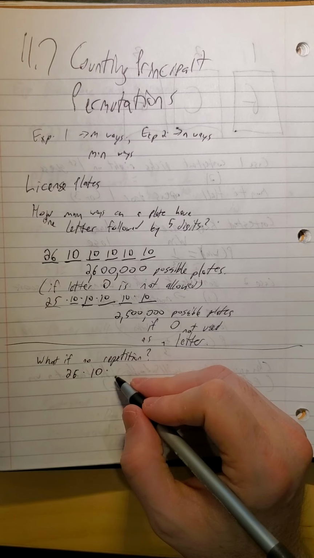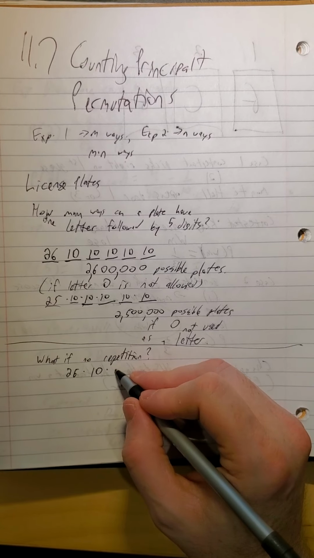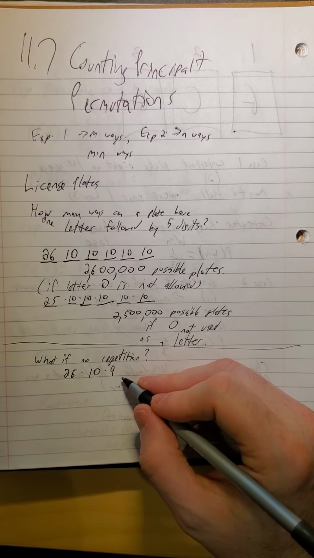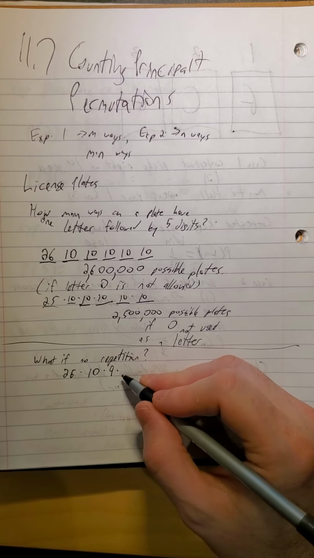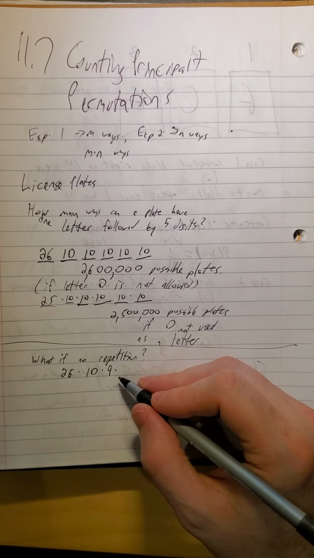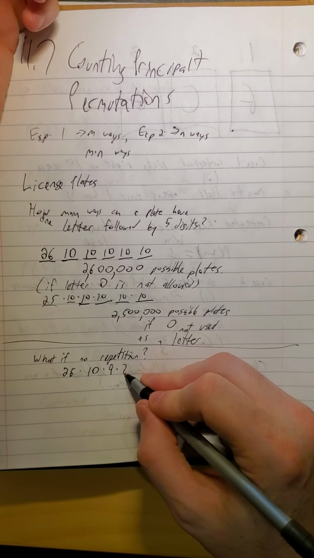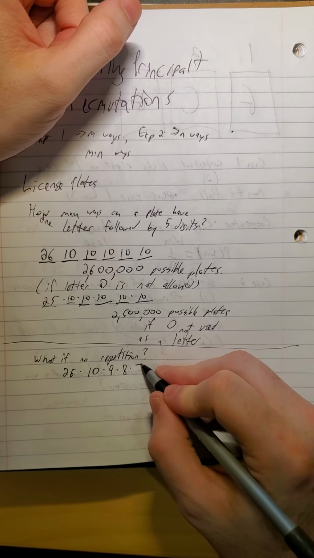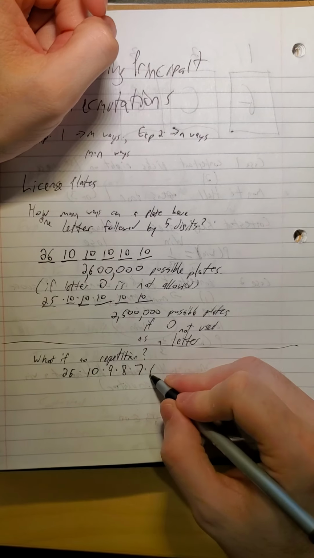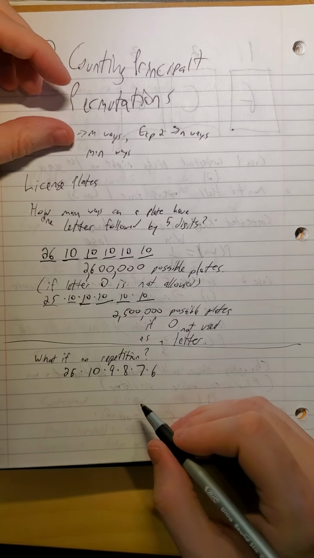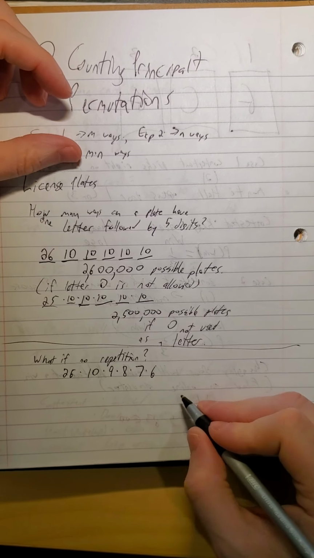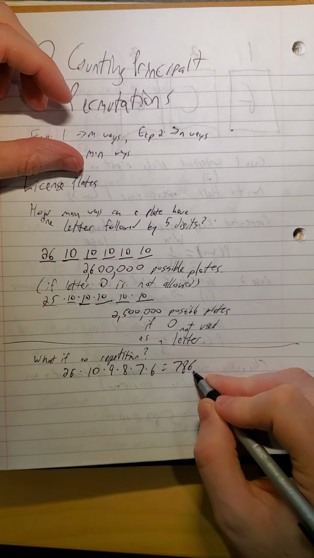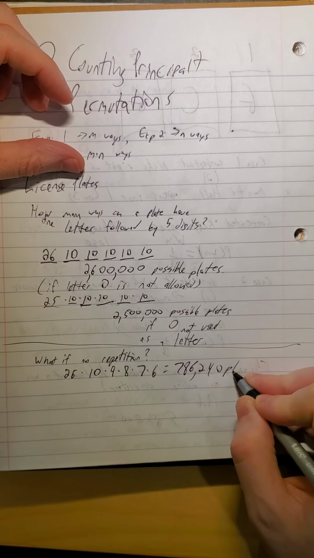If I use a 7, 7's out of the game. Now I have 9 other single-digit characters to choose from. Once I've picked one of those, now I have 2 in my hand, 8 more to choose from. Once I've selected those 3, I have 7 left to choose from, and so on. So this would allow us 786,240 plates.